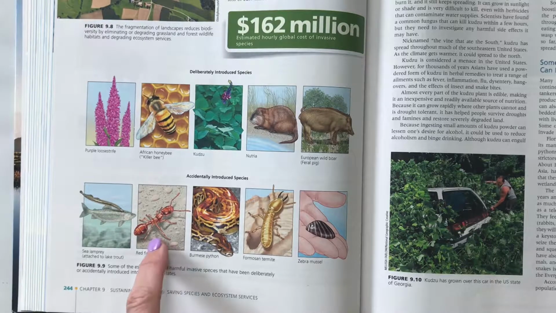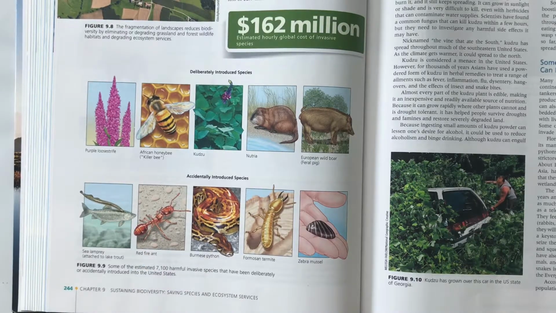These things, like the red fire ant, which is from Argentina, hitched a ride in the 30s and 40s on some wood that was not inspected before it came to the United States. Hey guys, fire ants weren't a thing before the 30s and 40s. So be able to make some educated guesses if you see this stuff on the national exam. You don't have to memorize all of them, but you just have to be able to use your common sense.